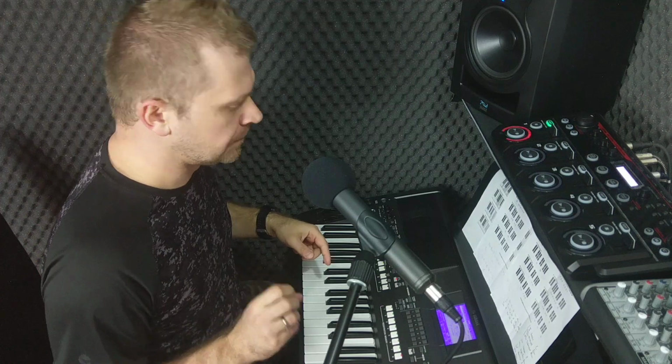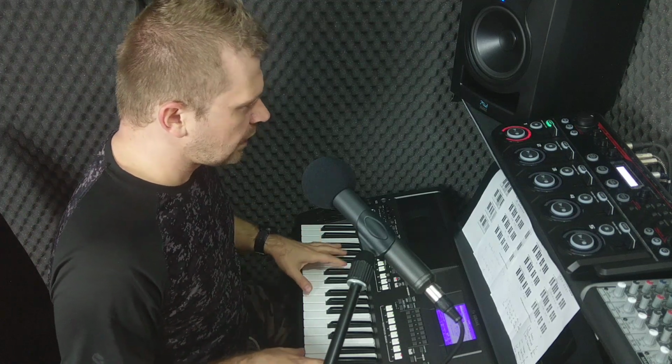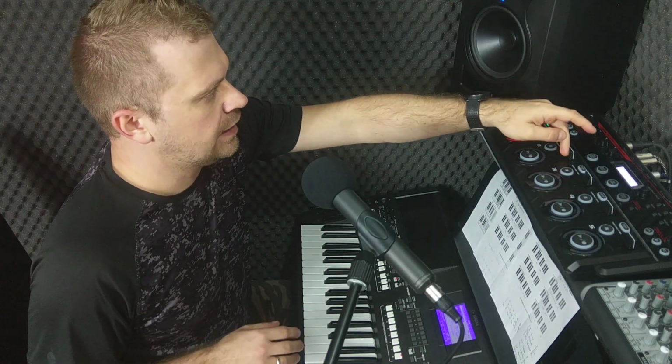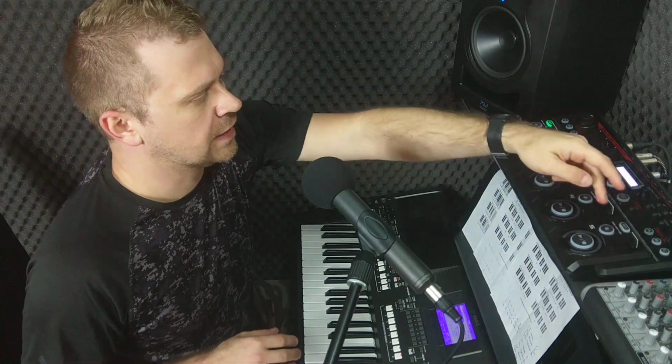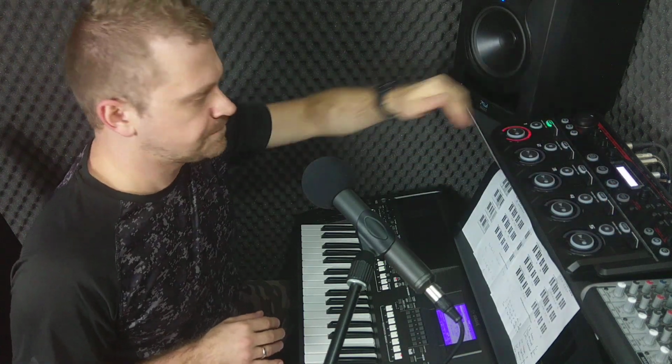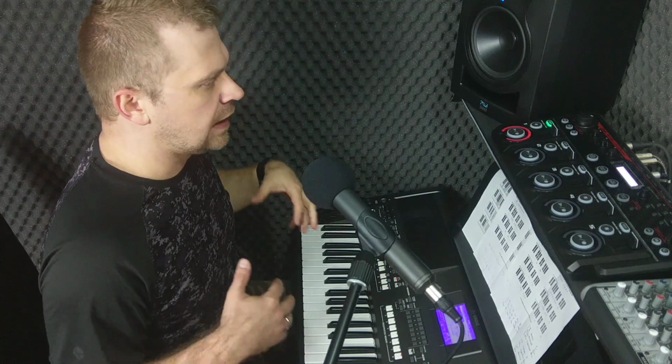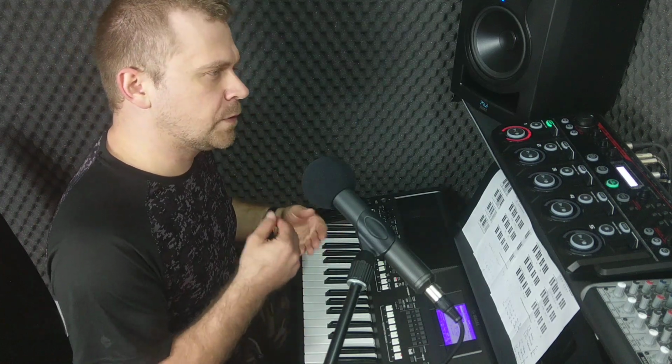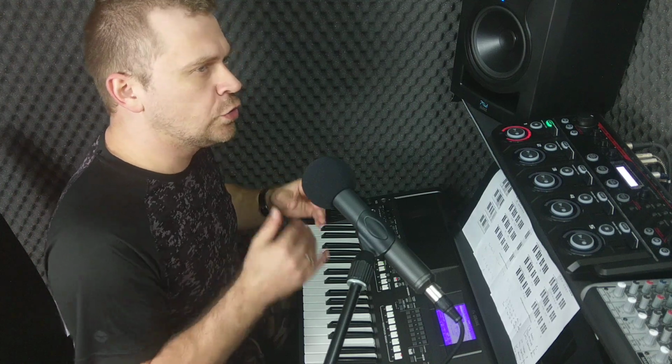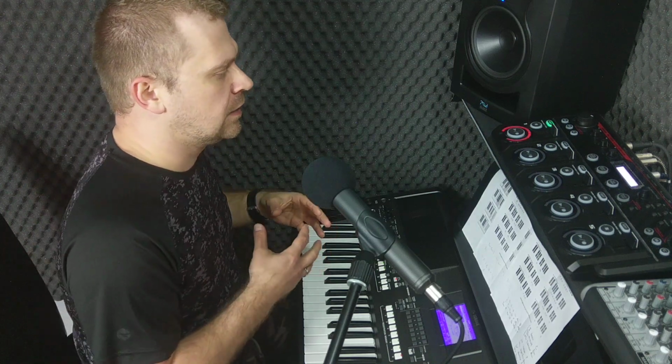Next tip, the levels. By default, I have all the tracks at maximum level, and I will try to record most of them at the same level. You can always normalize on the computer.